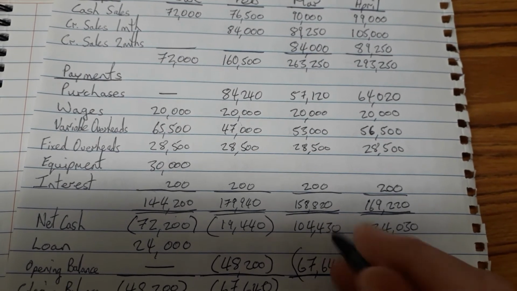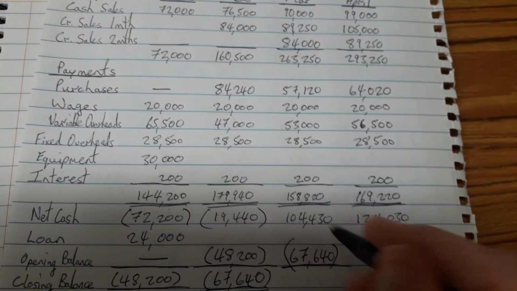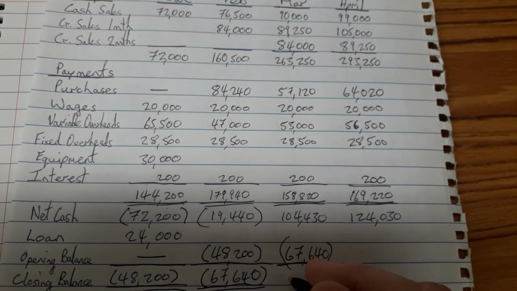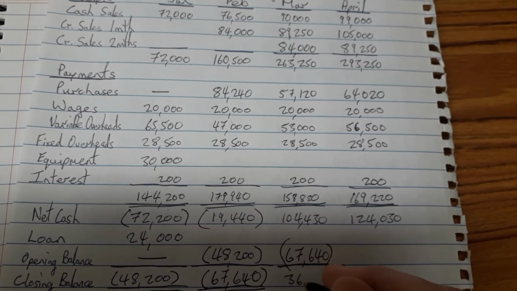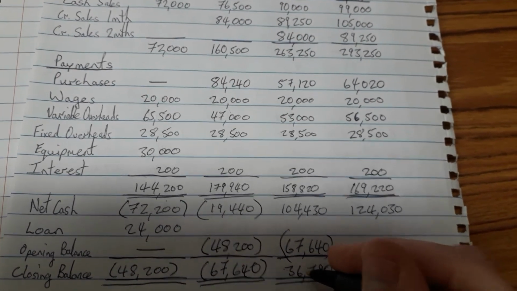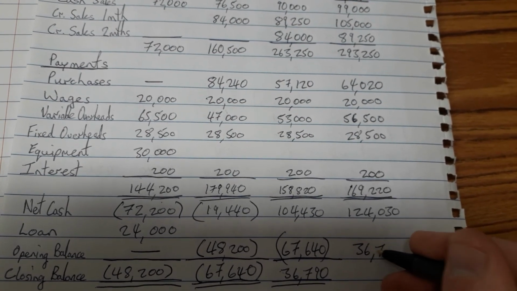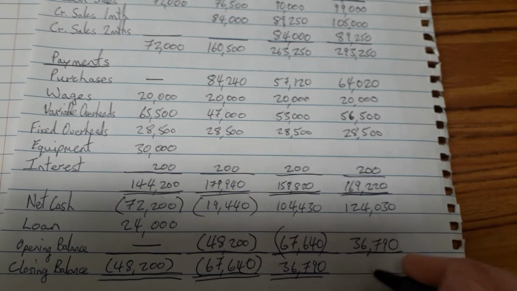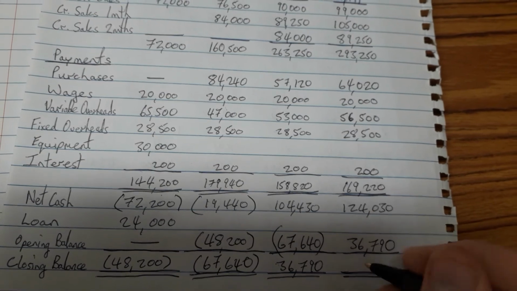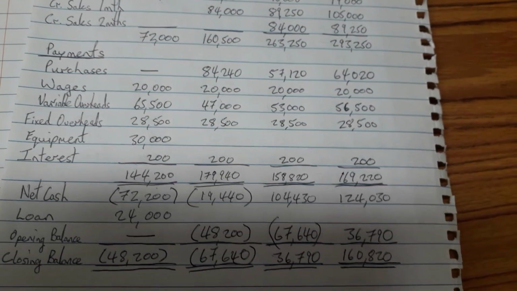And again, if we add that to our net cash at the end of March, this time this is a plus 104 and a minus 67, so we're finally in positive territory. That will give me a plus 36,790. And again, that closing balance will become the opening balance for the following month, 36,790. Things are looking much healthier at the end of April, because when we add this to 124,000, we get a plus 160,820. And that's it.